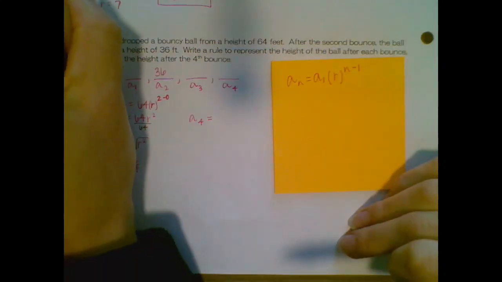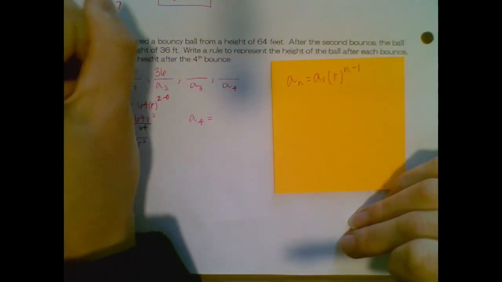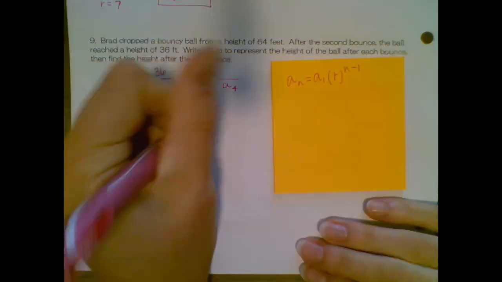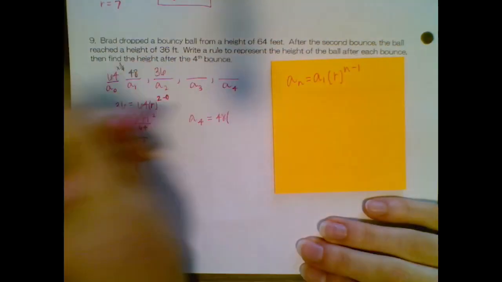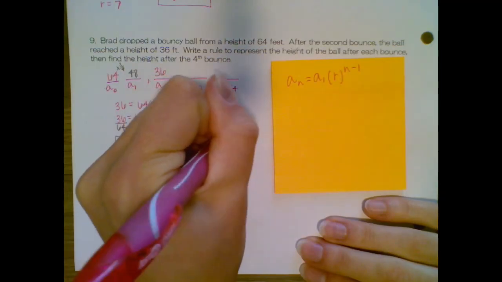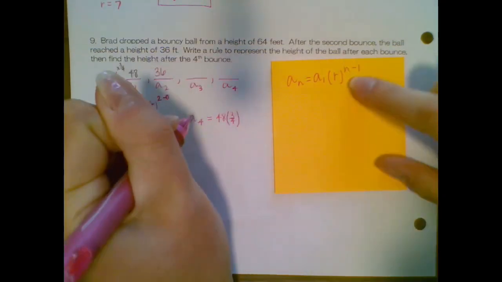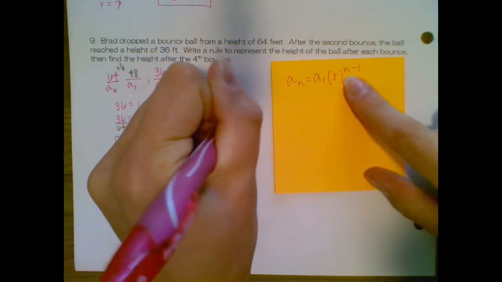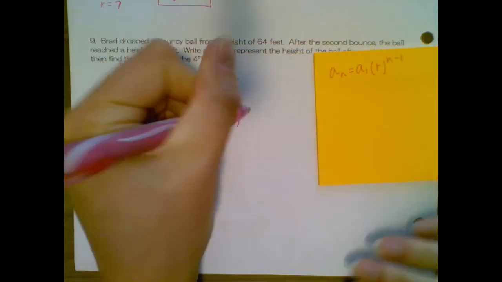So times 3/4, you get 48. So that's my a sub 1. R we said was 3/4. And then we want the 4th term, so n is 4 minus 1.